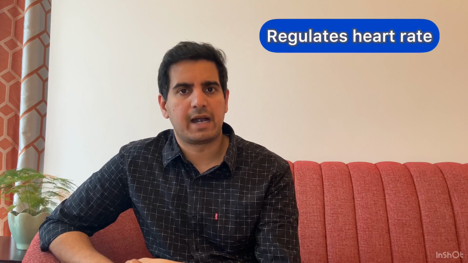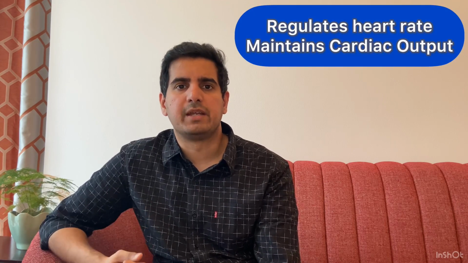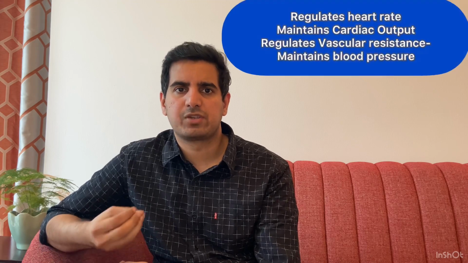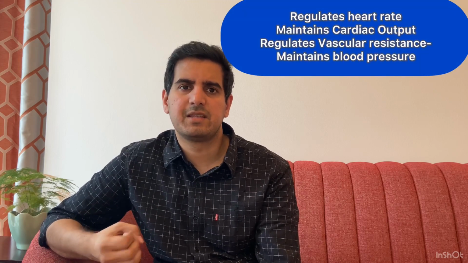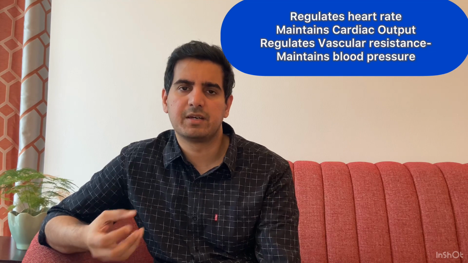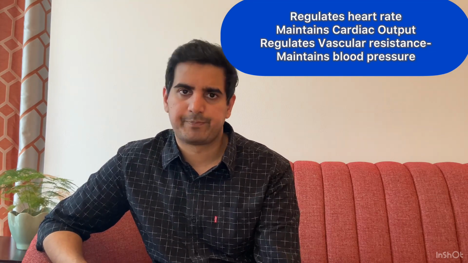When we look at the cardiovascular system, it is important to regulate your heart rate. It regulates the cardiac output. It regulates the peripheral vascular resistance, that is the resistance in the blood vessels, which basically determines your blood pressure. It has actions on the respiratory system. It stimulates the respiratory centers to maintain adequate oxygenation to your lungs.